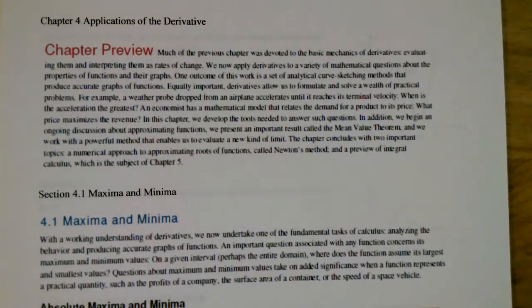So now we're going to apply derivatives to a variety of mathematical questions about properties of functions and their graphs. One outcome of this work is a set of analytical curve sketching methods that produce accurate graphs of functions. Equally important, derivatives allow us to formulate and solve a wealth of practical problems, like a weather probe dropped from an airplane accelerates until it reaches its terminal velocity. And we wanted to know when is the acceleration the greatest.